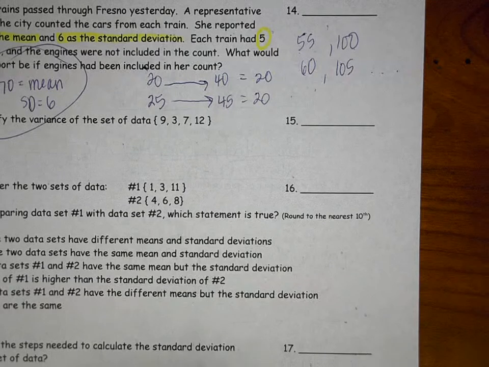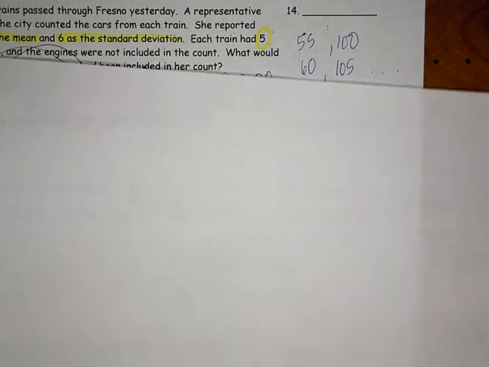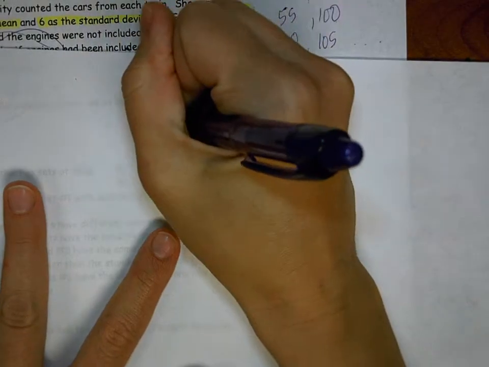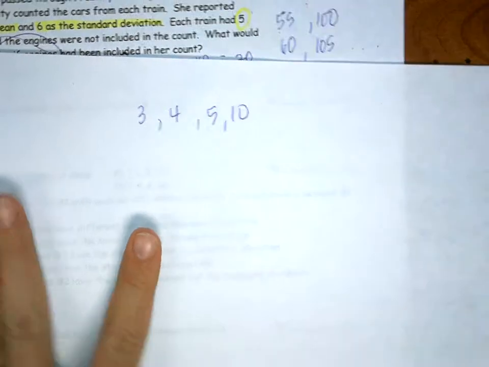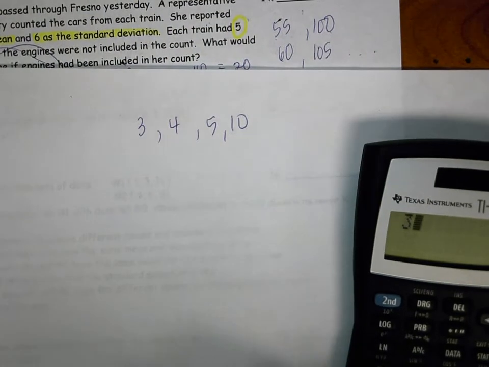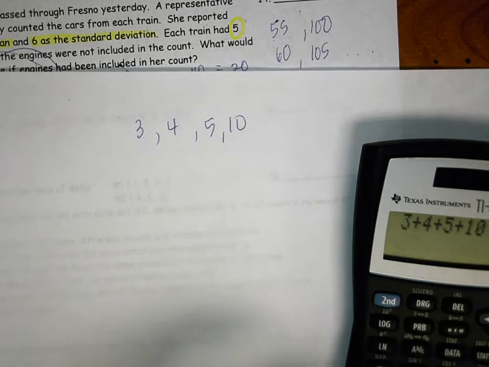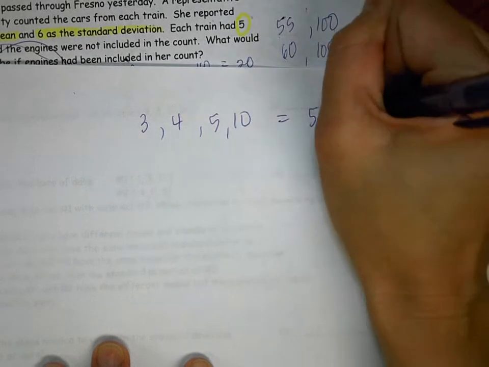I can show you without using 65, because I can't make up those numbers in my head. Let's just pretend we have the numbers 3, 4, 5, and 10. Okay, let's take the mean of this real quick. So 3 plus 4 plus 5 plus 10 is 22, and 22 divided by 4 is 5.5. Okay, so right now this mean is 5.5.